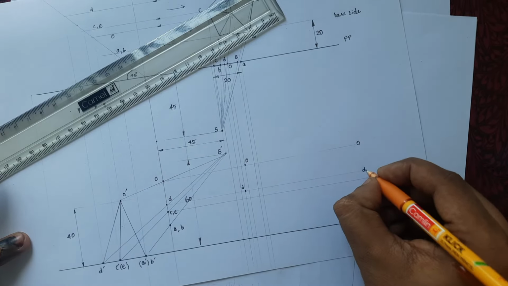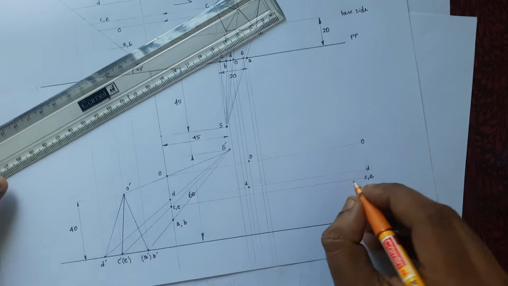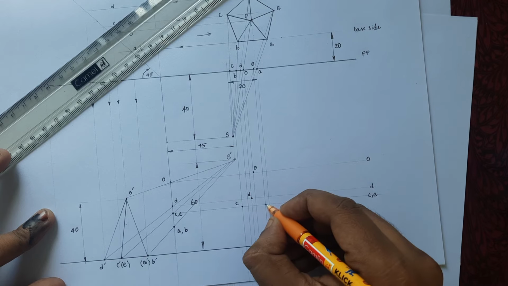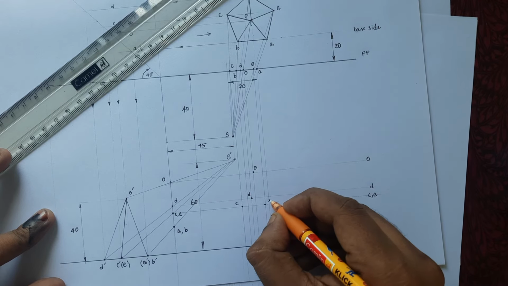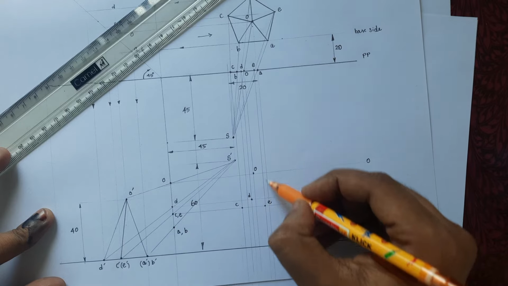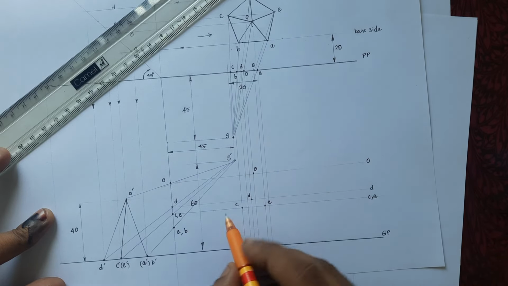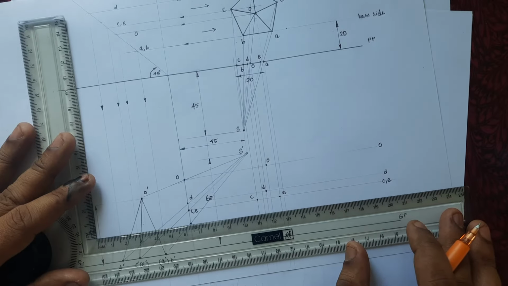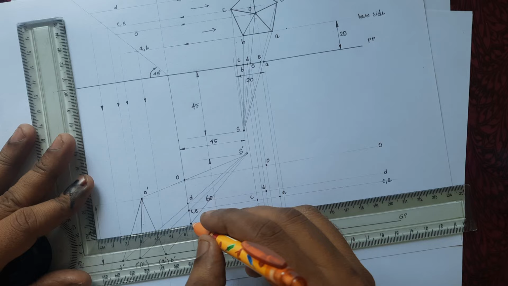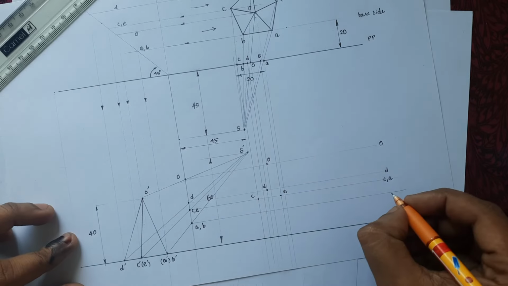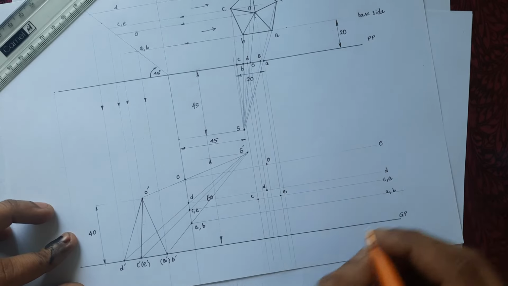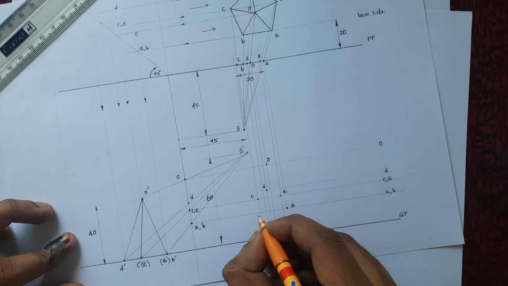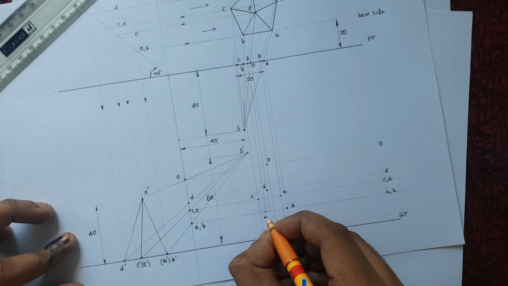This is for D and this is for C comma E. So here is point C and here is point E. From the vertical line of E and the vertical line of C, we can mark C comma E. That's it. And now the last horizontal line is from A comma B. So this is A comma B, and here is the intersecting point for A, and here is the intersecting point for B.